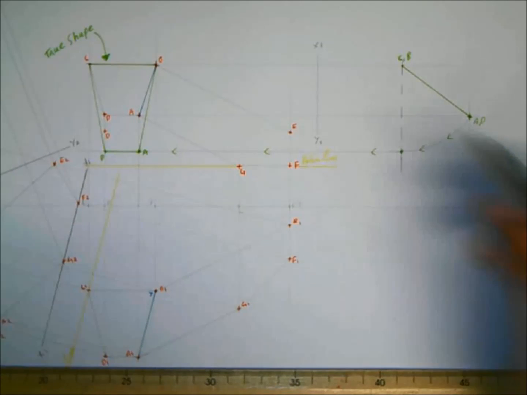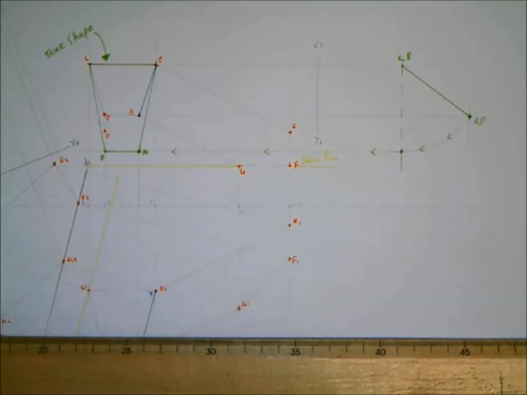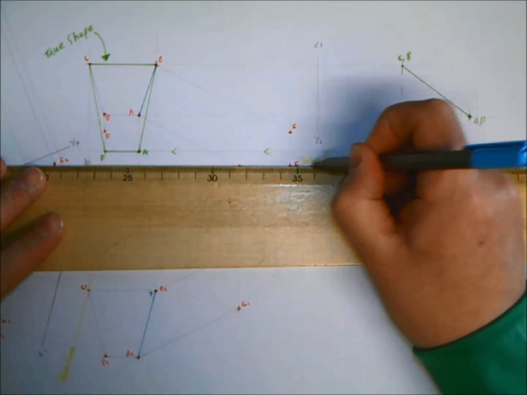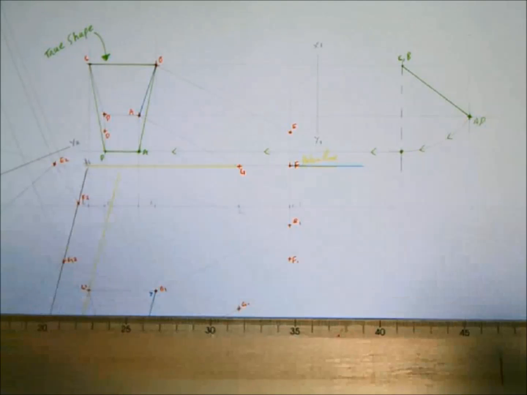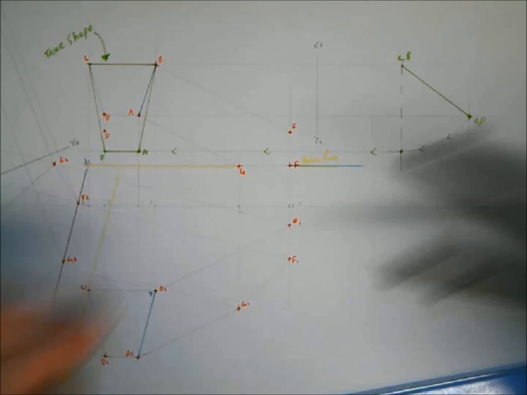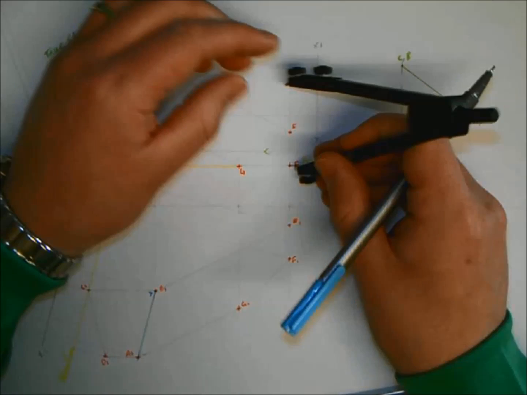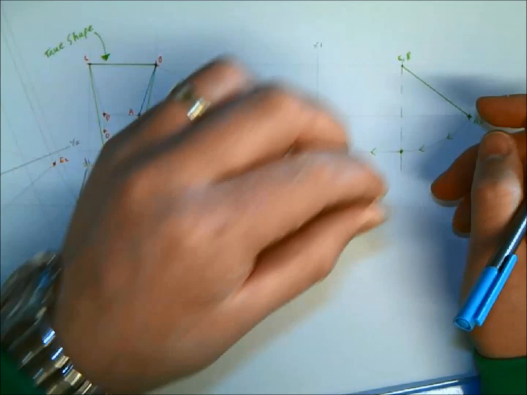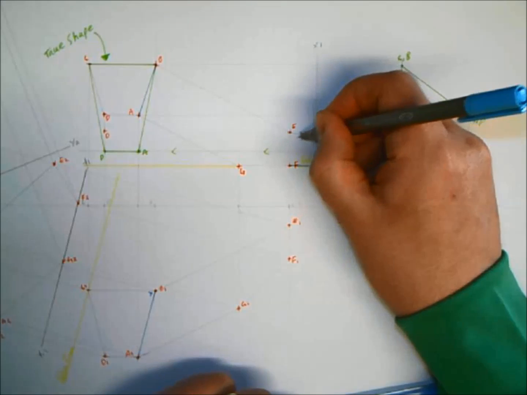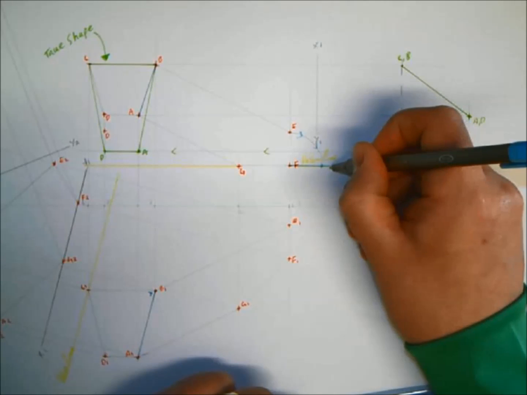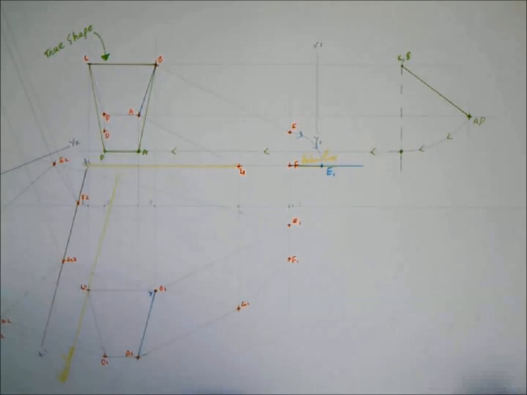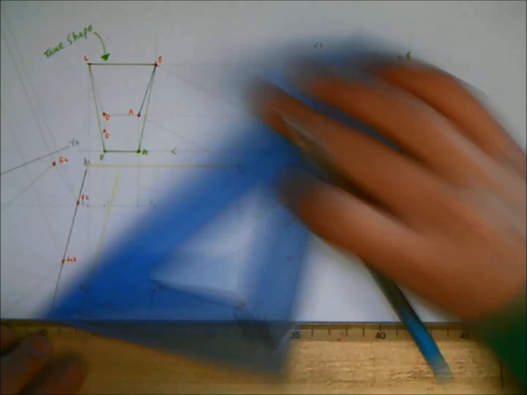Alright, so let's use a bit of colour on this so you can see it. I'll go with blue. So bring your point F straight out. Rotate E around point F. So rotate down. And that will give you E1. Now, project that straight down to the plan.